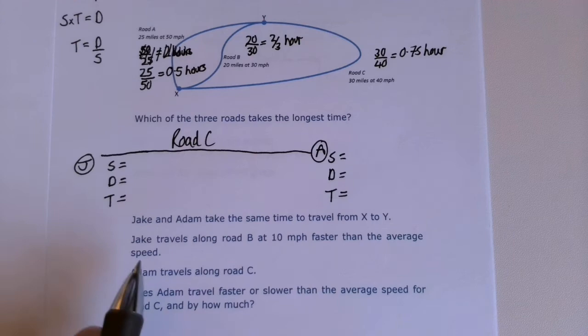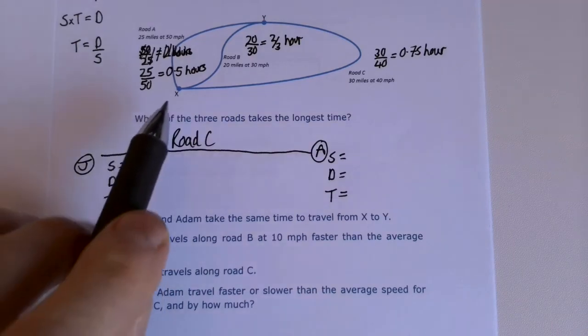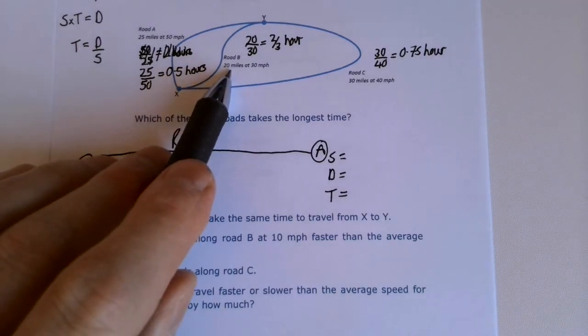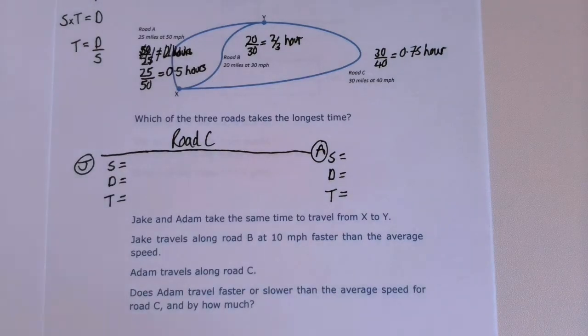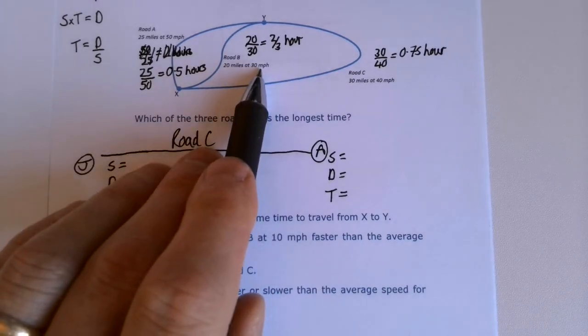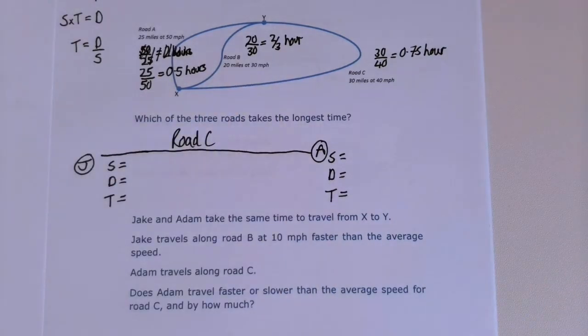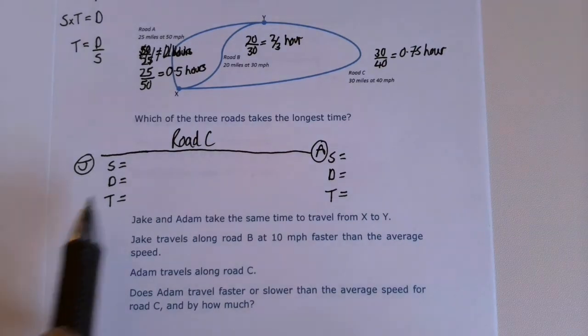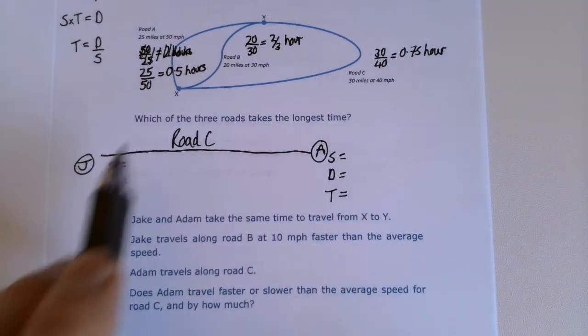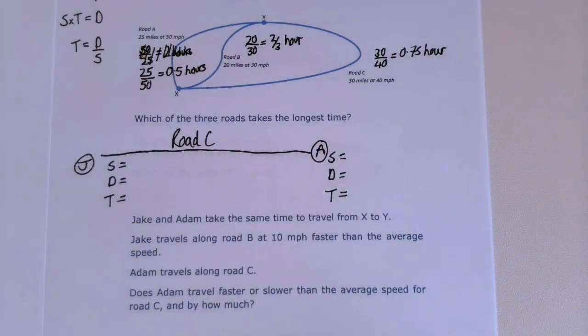Remember, Jake is travelling along road B, which is 20 miles long. This is the average speed. This isn't the speed that he travels along. And Adam is travelling along road C, which is 30 miles long. So just pause the video at this point and see how much information you can fill in that little bit of that little table there.